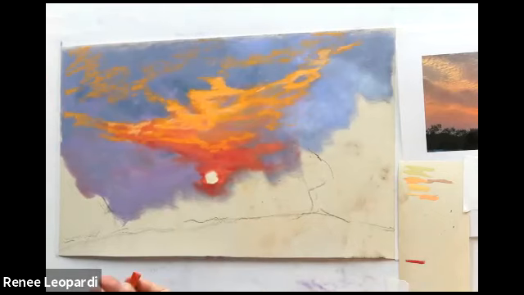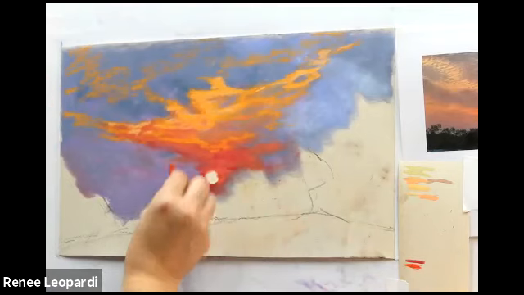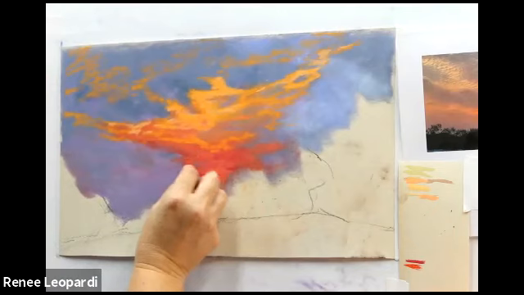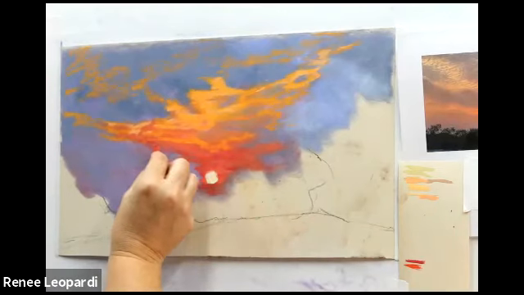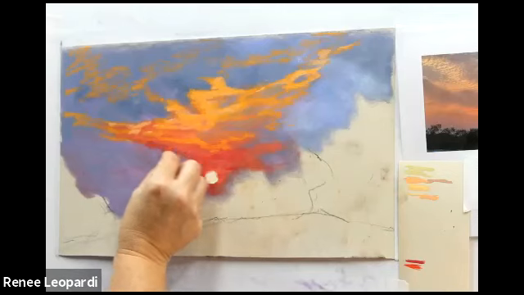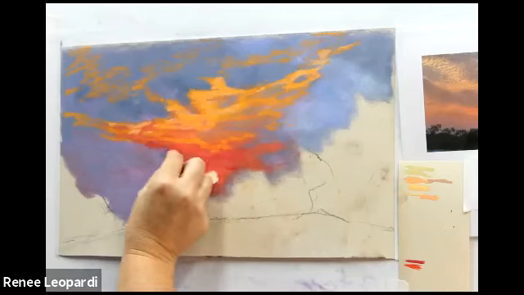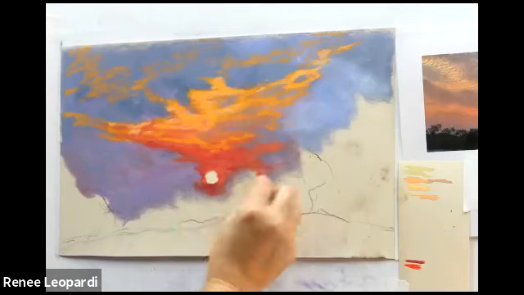I kind of have that. It's a scarlet. So this is a new pastel, and it's a bit of a scarlet red. Kind of like it for the underneath.